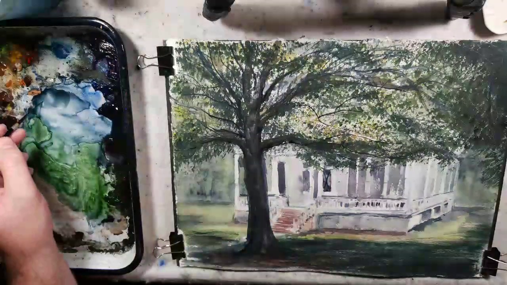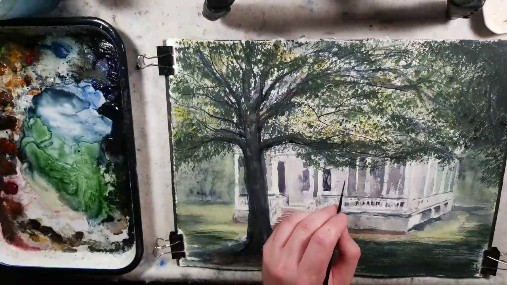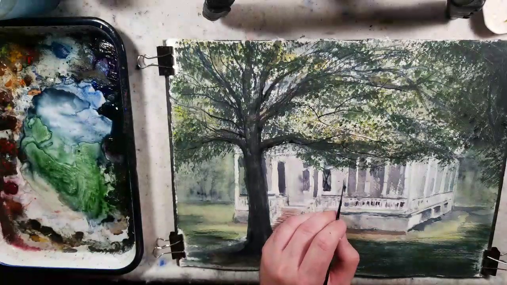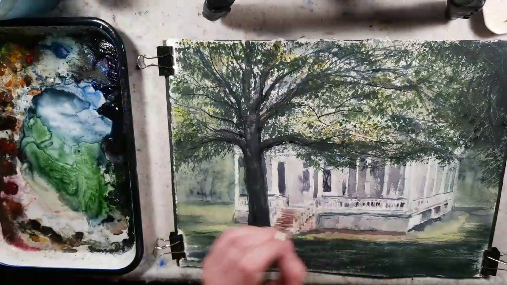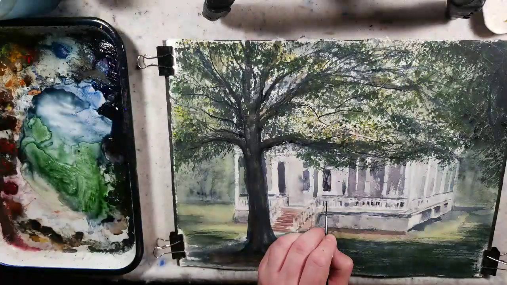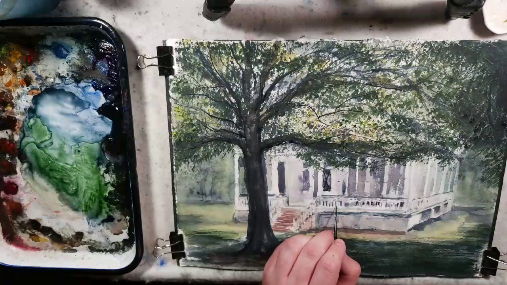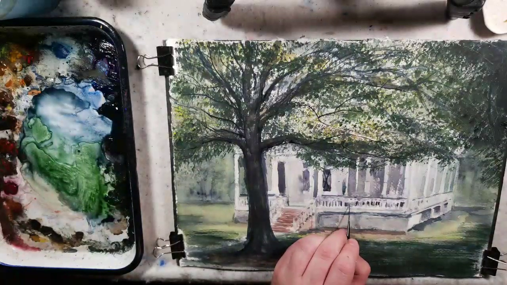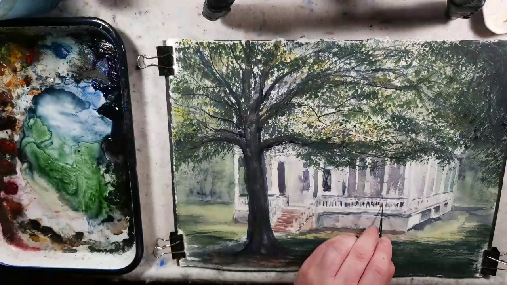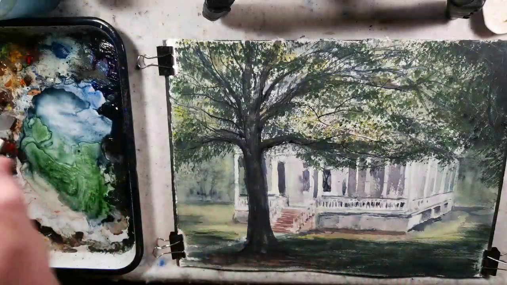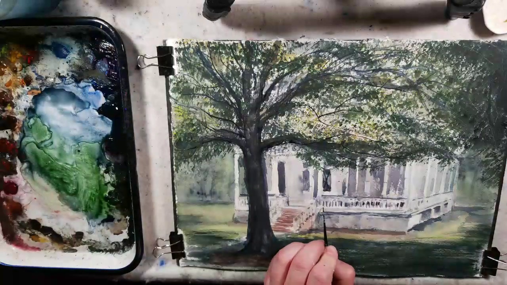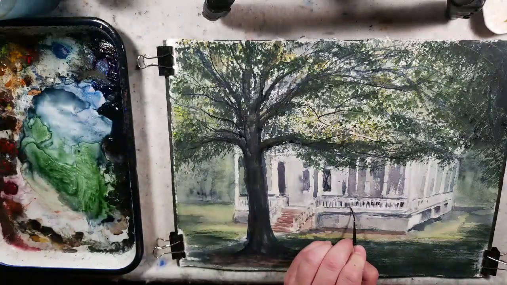And then we'll go back into our tree. Right down here.